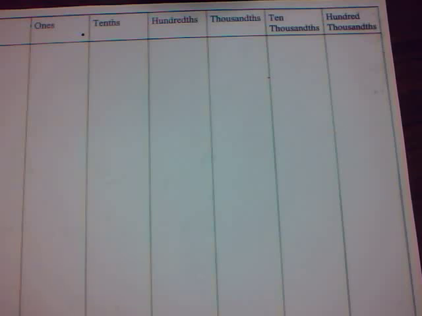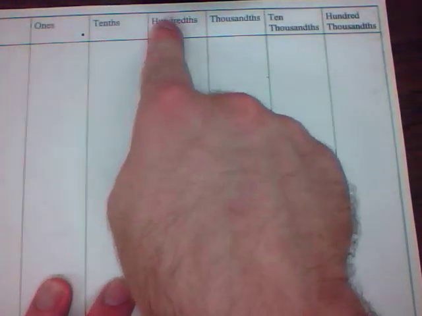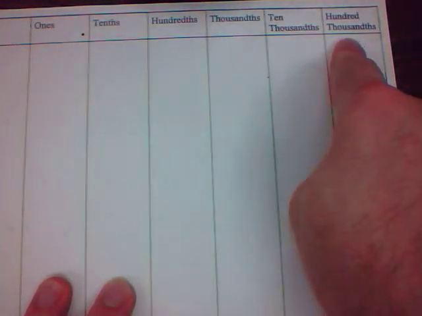And before we can even begin that topic, you must know your place values in the decimals area. You must know their names. You must know that there is only one ones, and then it goes tenths, hundreds, thousands, 10,000s, 100,000s. And of course, if you kept going, millions, 10 millions, 100 millions, and so on. You must know the names of these. Otherwise, you won't be able to do this work.